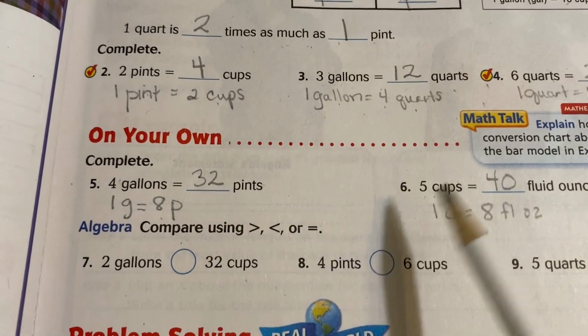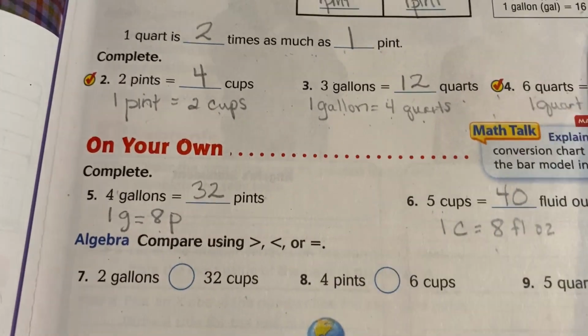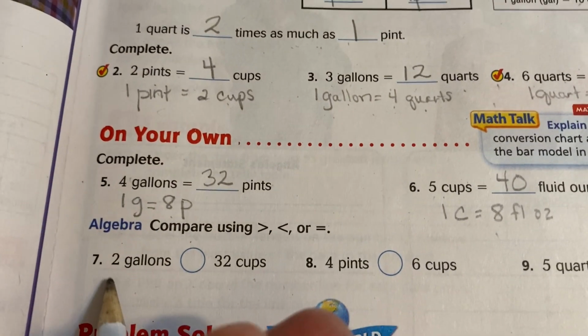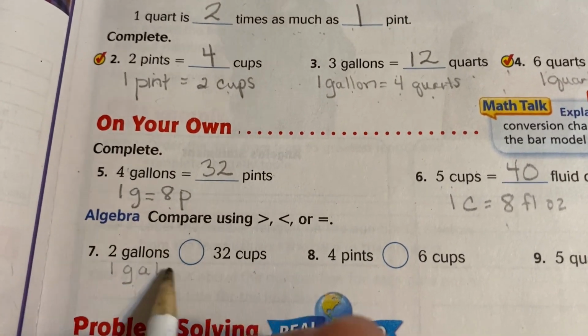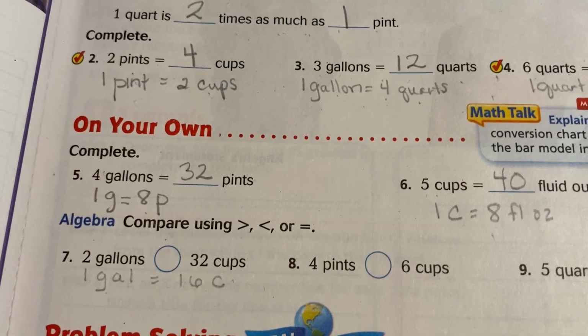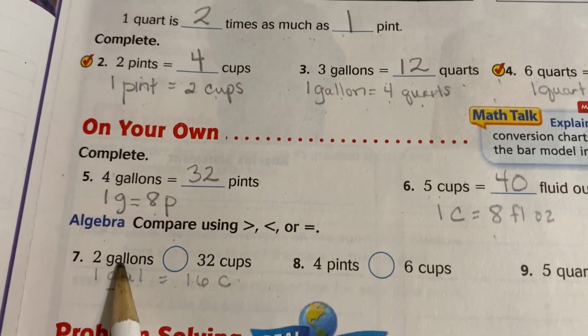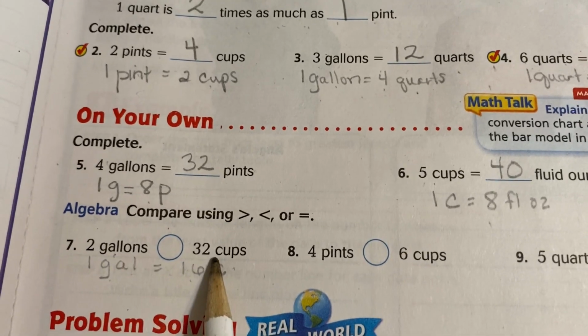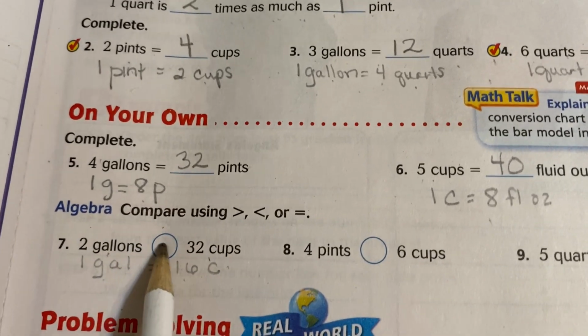So I want to see how many cups are in a gallon. Well, 1 gallon equals 16 cups. So 2 gallons is 32 cups. So look at that. Equal.